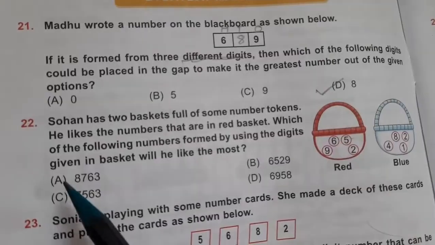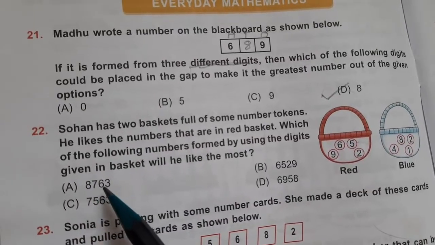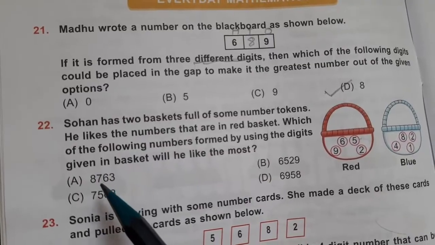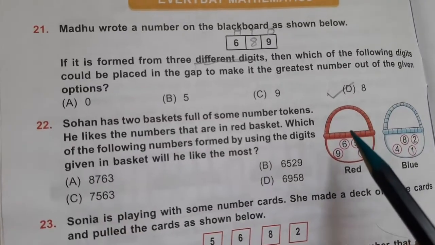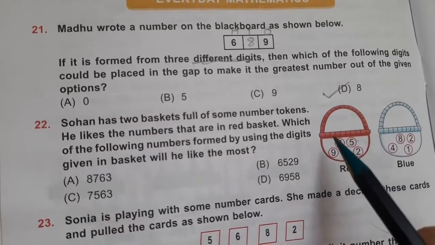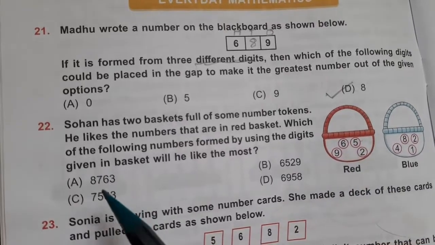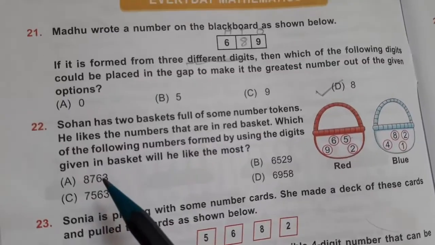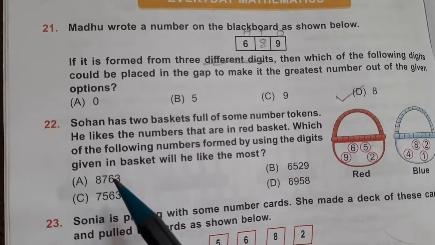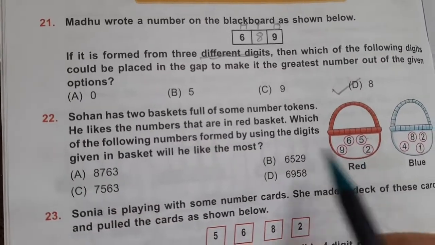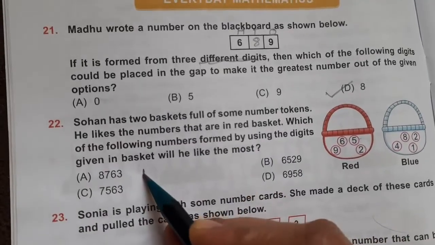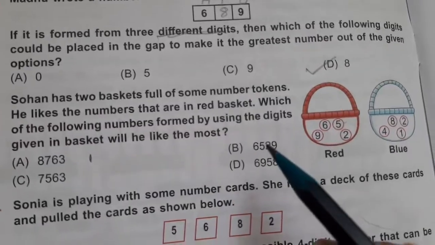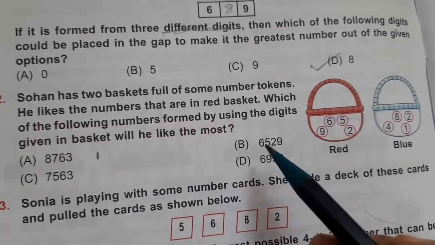So I can see 8763. Let us see what all tokens are getting used from the red basket because he loves the red basket most. So I can see 6 is from the red basket. The rest are not from the red basket, right? So there's only one. So I'll put one over here, that only one token from the red basket is used. Let us look at the next combination.